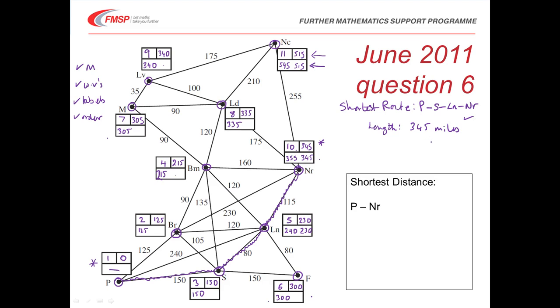Now we just have that last tweak at the end of the question to consider, which is what would your shortest distance from P to NR be if you were only using the minimum connector? Well, I don't know if you remember which routes we had in our minimum connector, but PS wasn't amongst them.